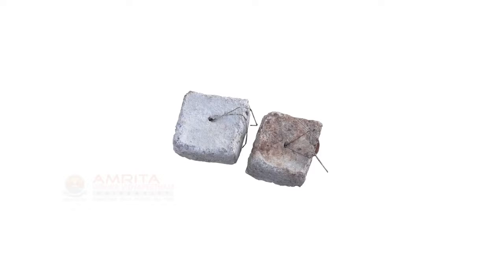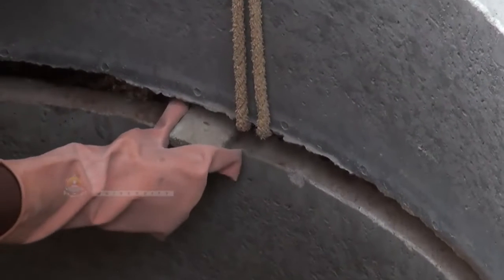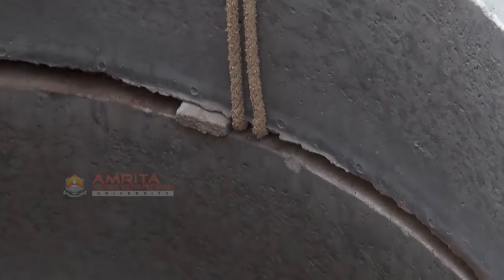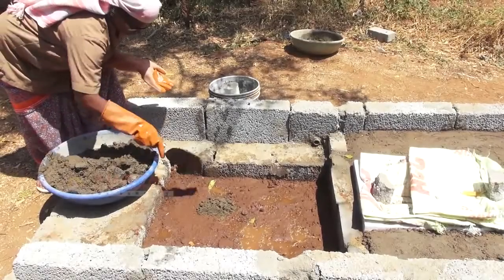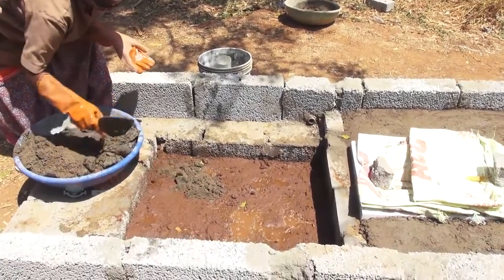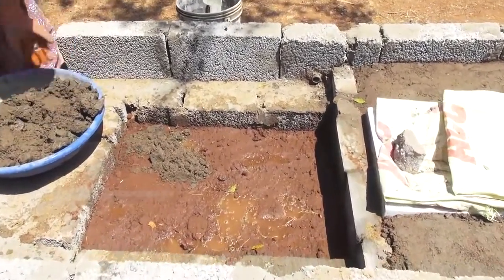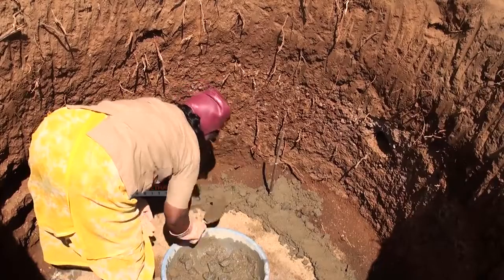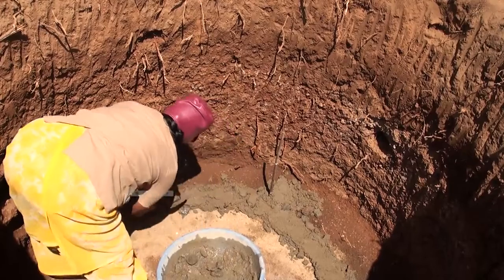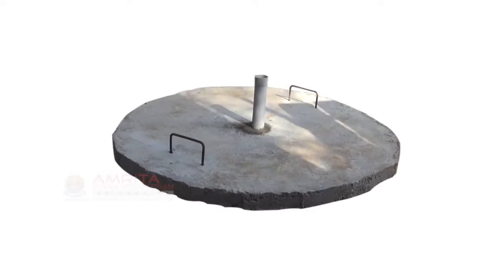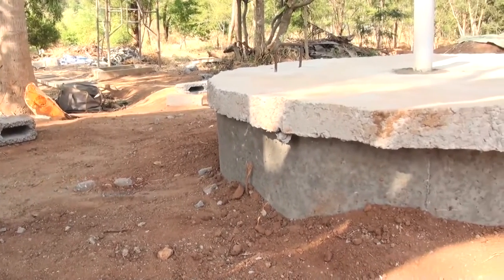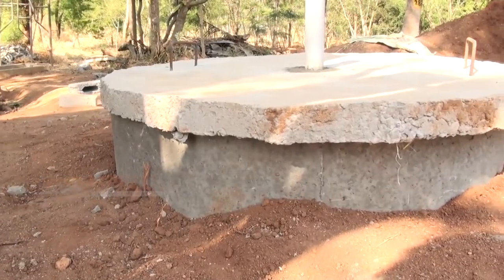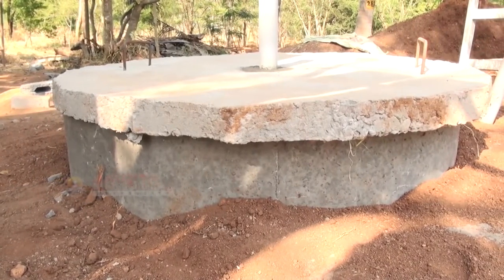Cover blocks. Cover blocks are used to provide space between the concrete rings so that water can percolate to the ground. Plain cement concrete or PCC. PCC is used for flooring the bathing and toilet area and as a base for the pit. Concrete lid. A concrete lid is used to ensure that all waste, which includes fecal matter and urine, remains covered.